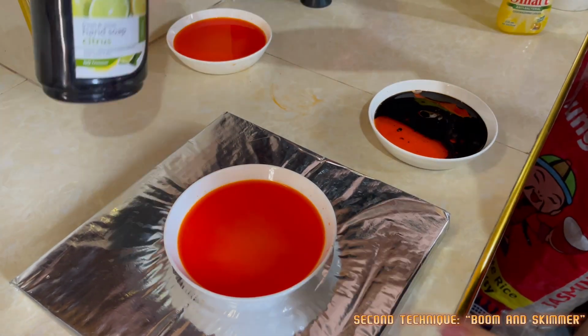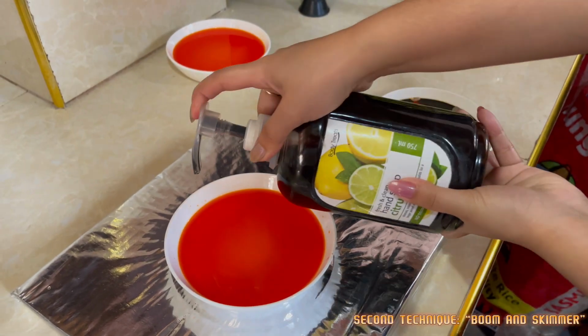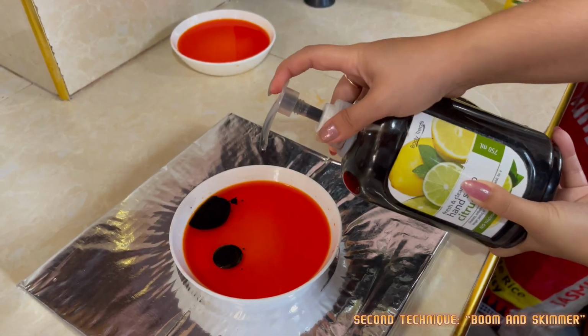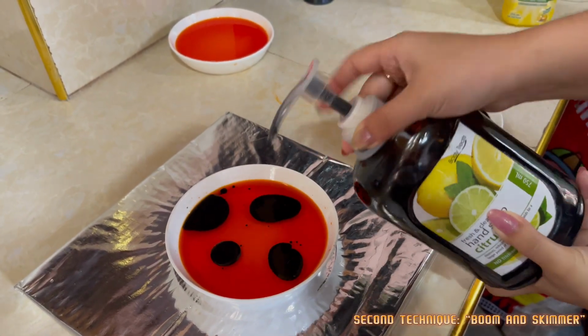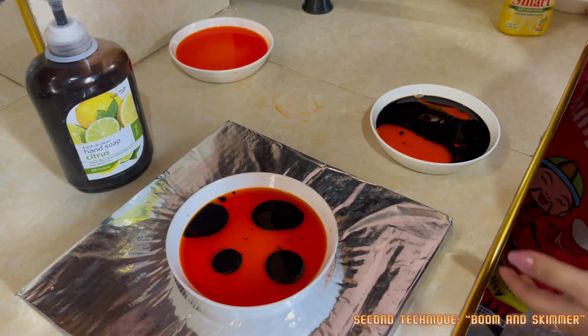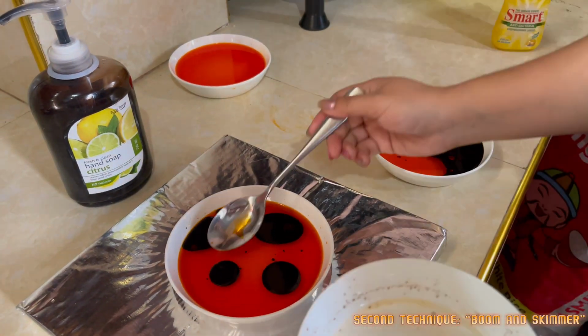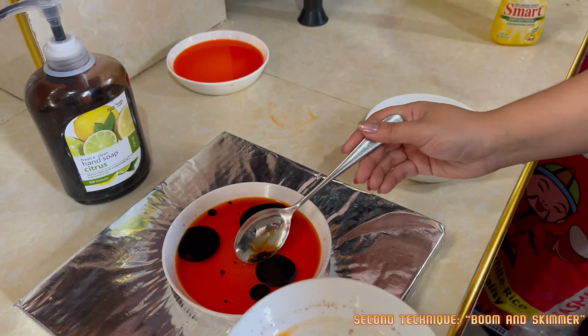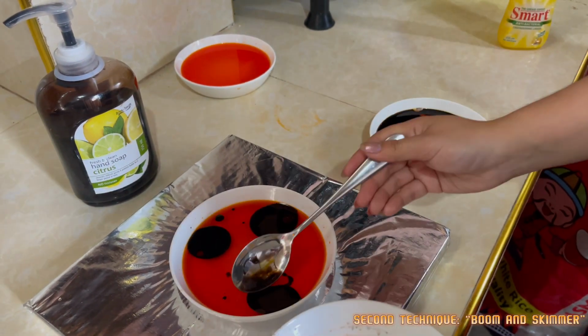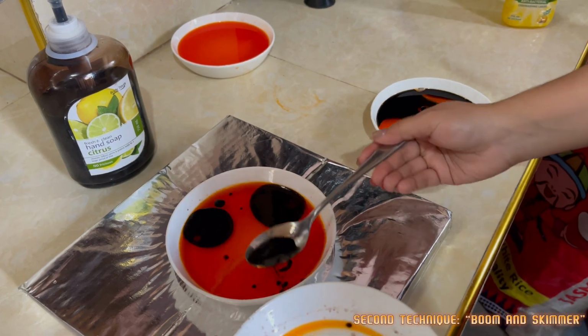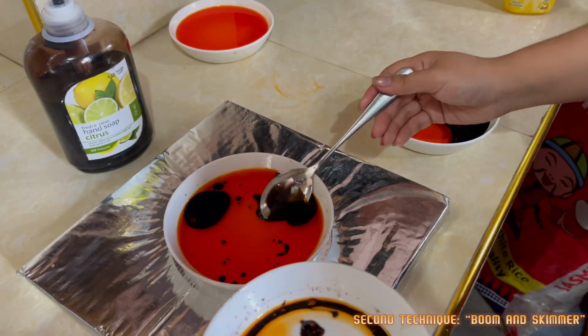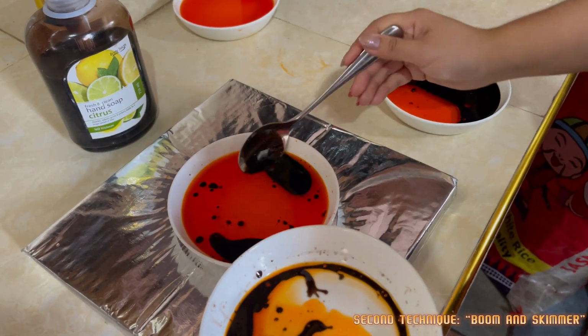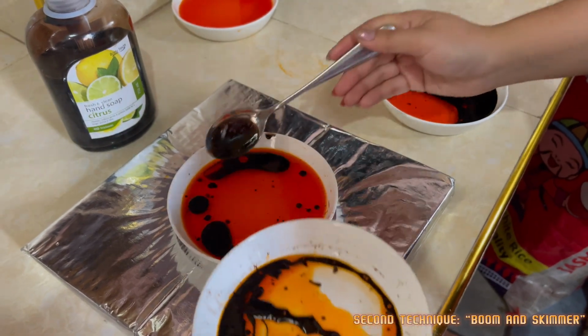The second technique that we will use is called the boom and skimmer. It uses specific chemical devices for this, but we're just gonna use a spoon. An oil containment boom is a large maneuverable flotation device that is used to contain an oil or chemical spill within a water area, while skimmers are devices that can remove oil from the sea surface before it reaches sensitive areas along a coastline.